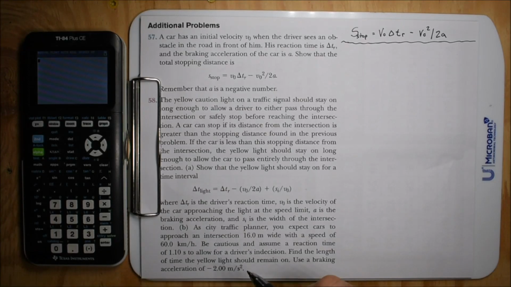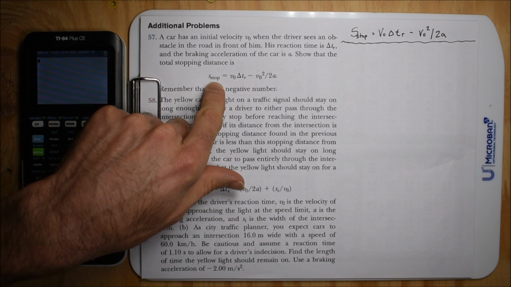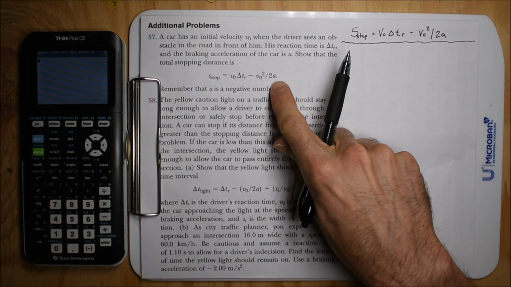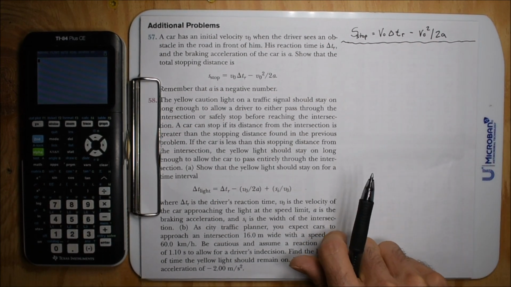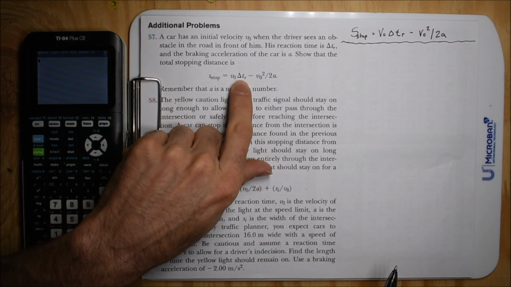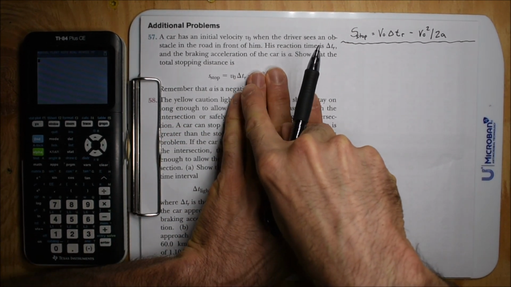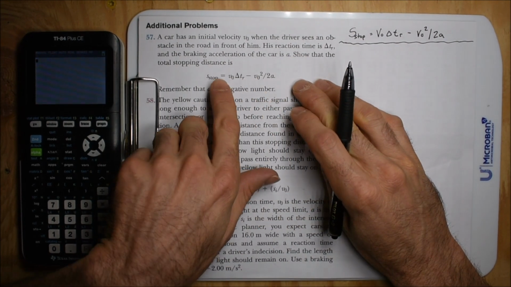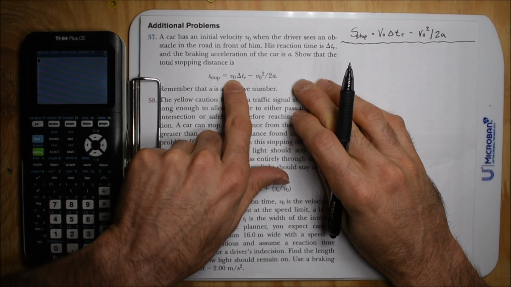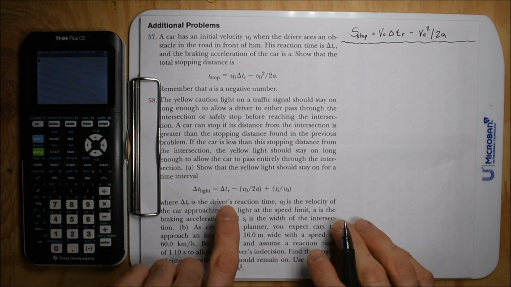Alright, here's the next problem. We did this one, stopping distance, as a function of acceleration and as a function of reaction time. You're just cruising along, and if you don't do anything, your distance is still that initial velocity you're going times your time. So the same thing here.